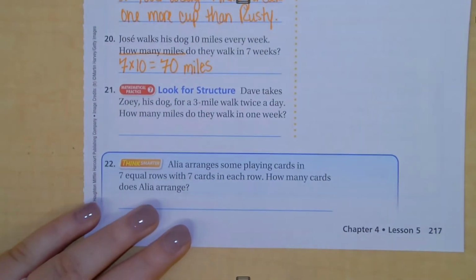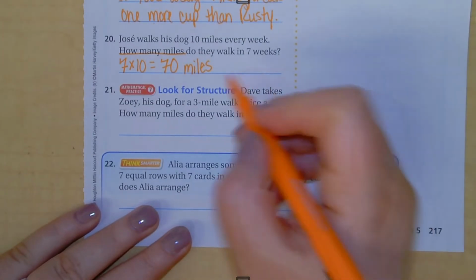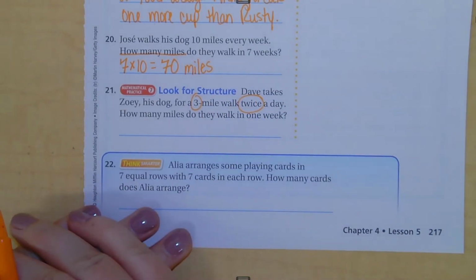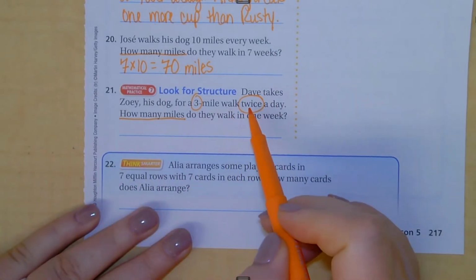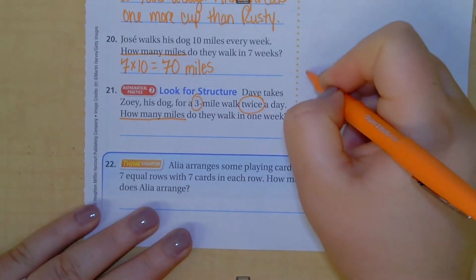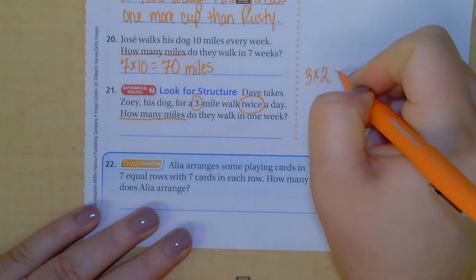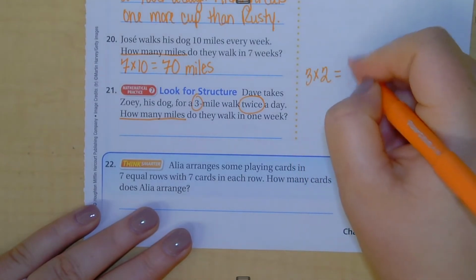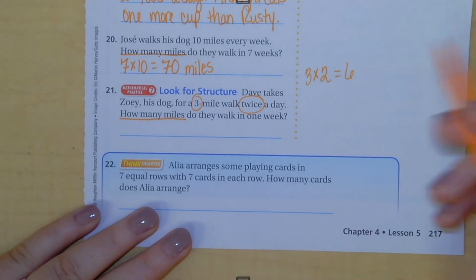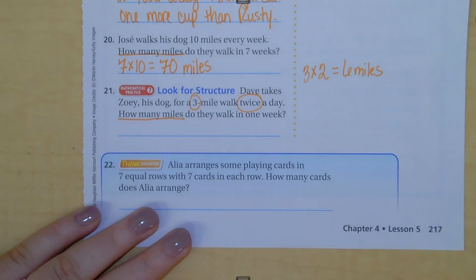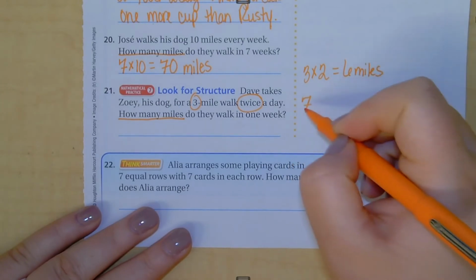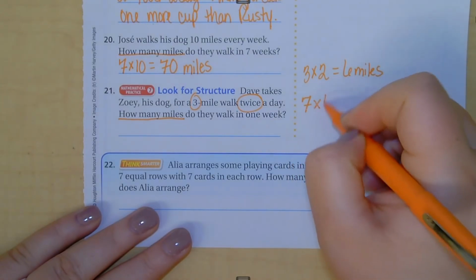All right. Dave takes Zoe, his dog, for a 3-mile walk twice a day. How many miles do they walk in 1 week? Okay, well, first of all, how many miles do they walk in 1 day? If they have a 3-mile walk 2 times a day, what's 3 times 2? 6. Very good. So that means they walk 6 miles in 1 day. All right, how many days are in a week? 7. So 7 days, and each day they walk 6 miles.